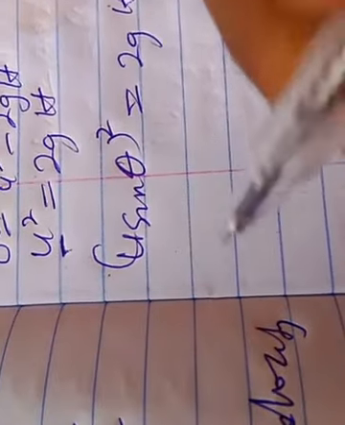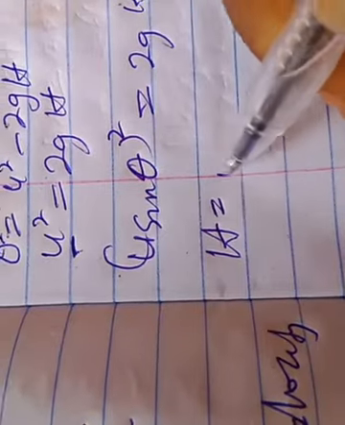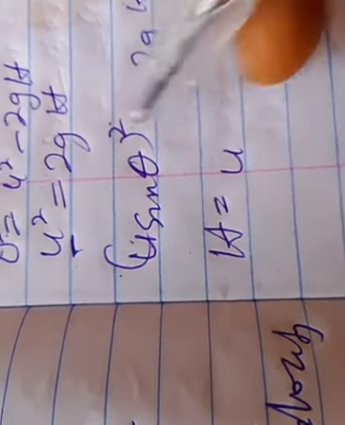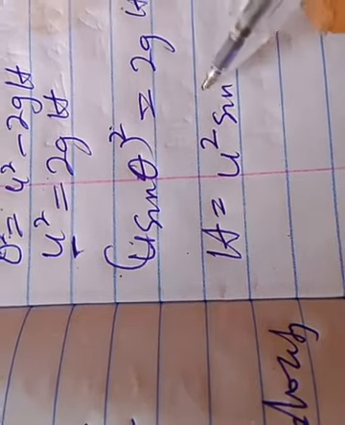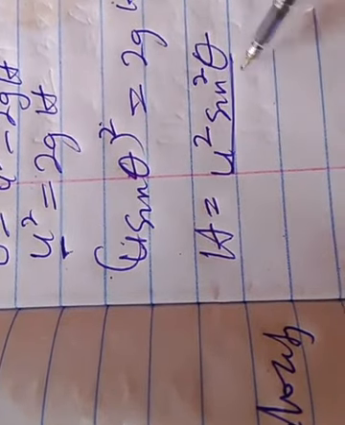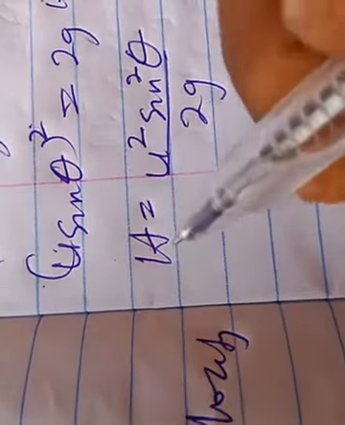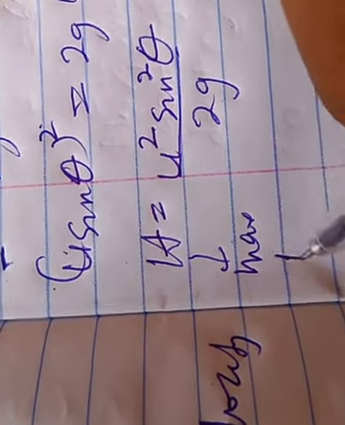So how do we get the maximum height? The maximum height h is equal to u square sine square theta over 2g. So the formula for maximum height is u square sine square theta over 2g.